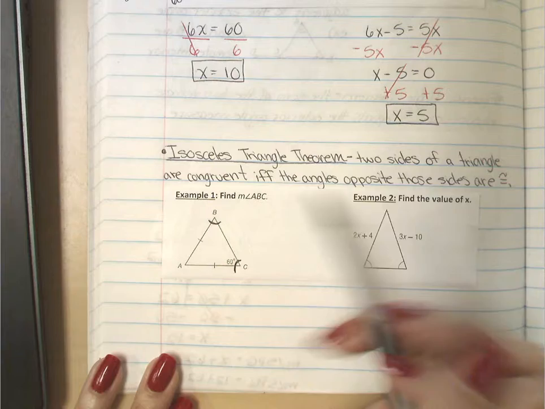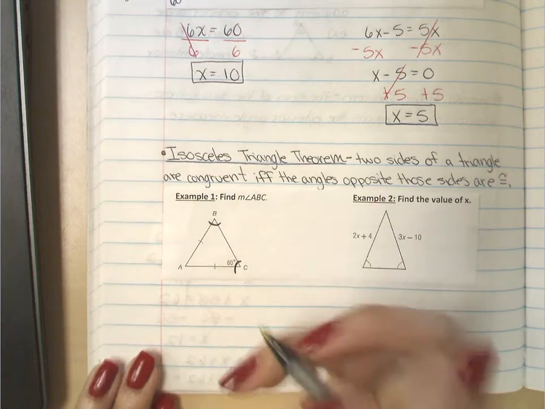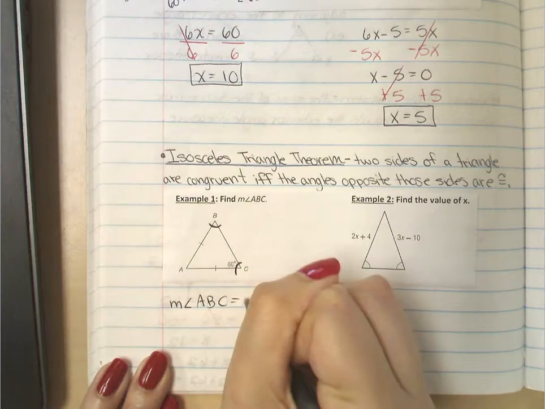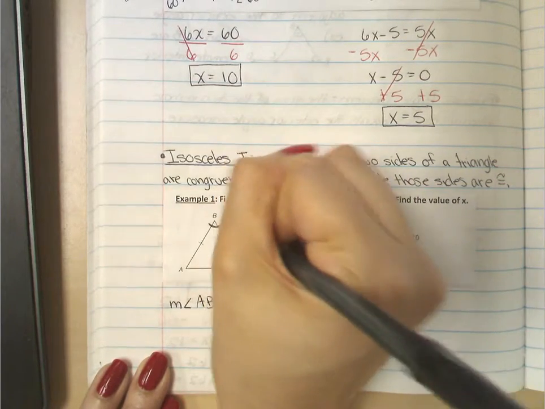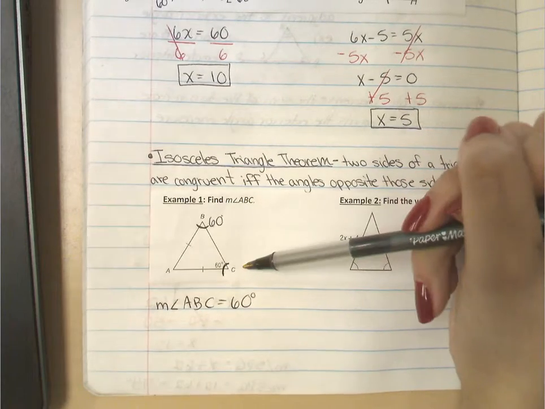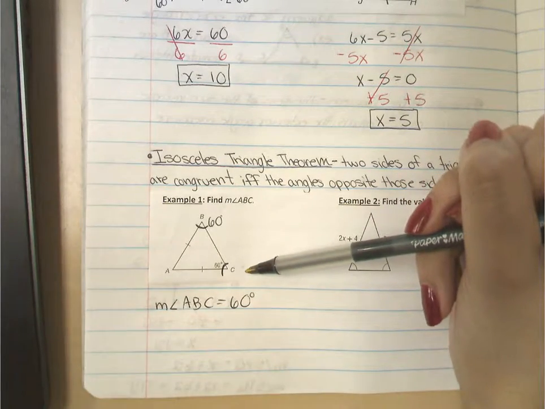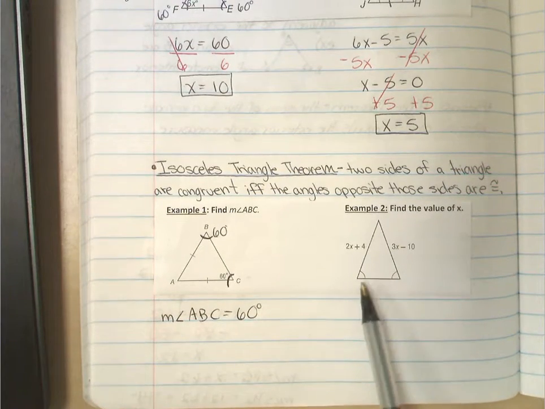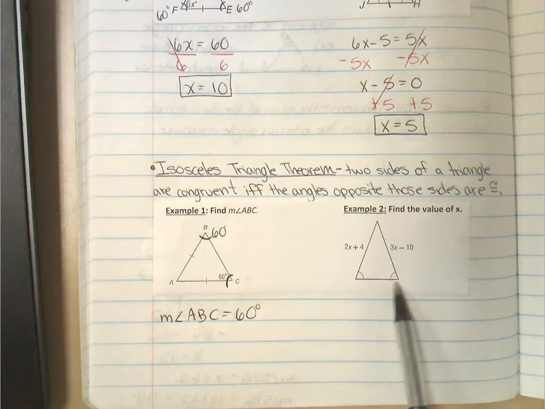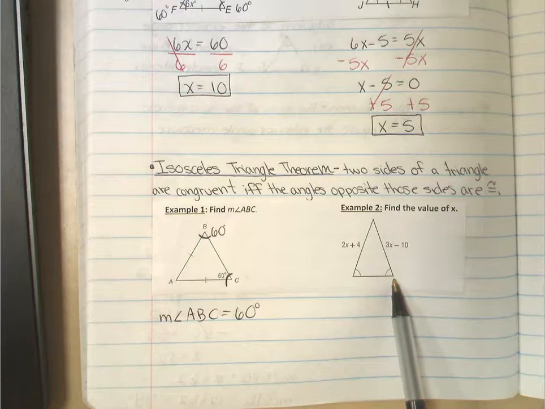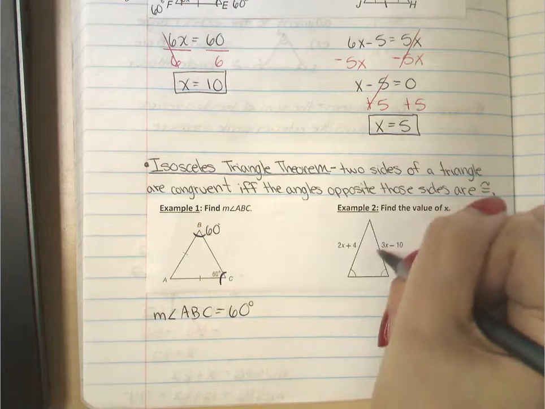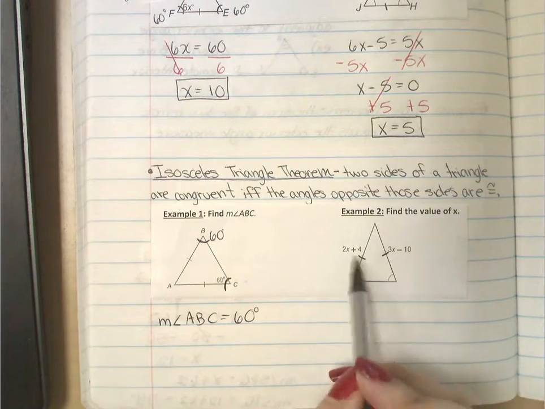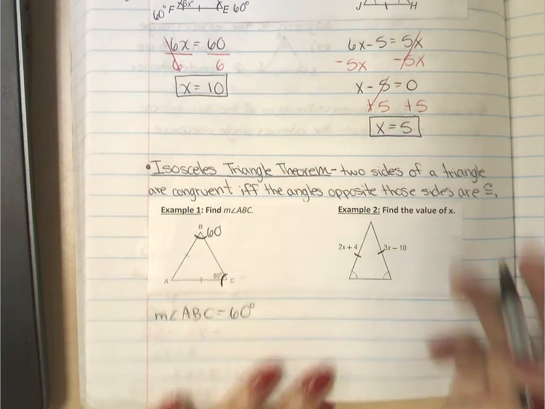It says find angle ABC. The measurement of angle ABC is 60 because I know that those 2 are equal. I don't really have to do any work, I just have to know the theorem. This one, they're showing it backwards now. Now they're showing me that 2 angles are equal, so I'm supposed to know that the sides opposite from those angles are equal. Those 2 sides are equal, so I'll put them equal to each other.